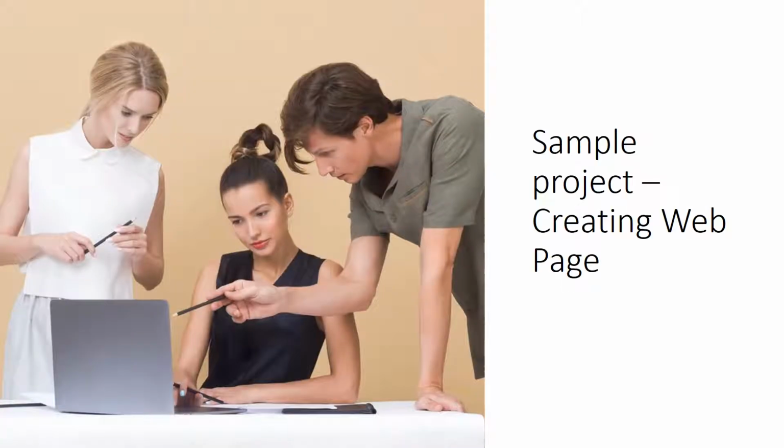And now we are going to the practical part of this module. So let's try these techniques, and especially these backlog definition techniques, with a sample project. I call it creating a web page.